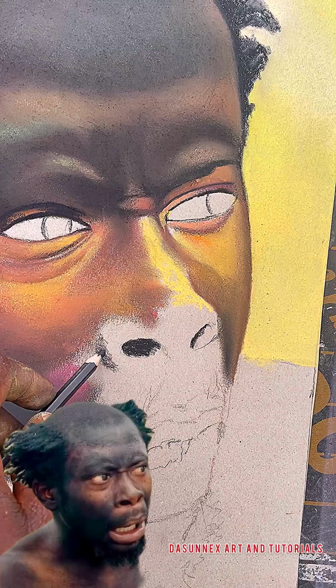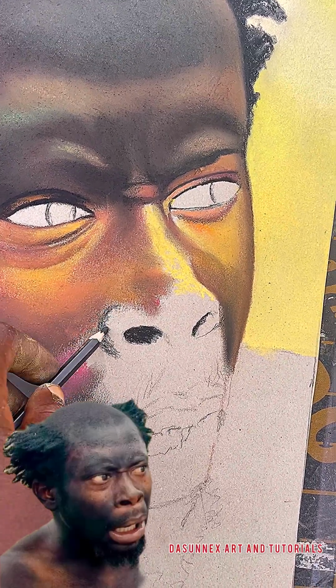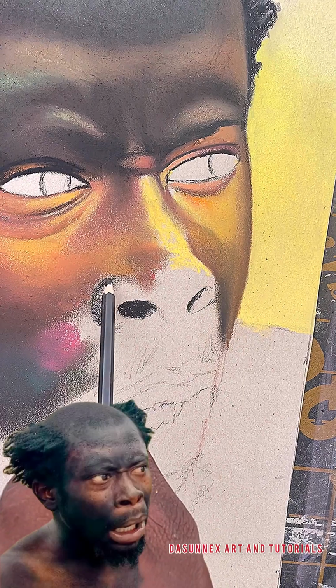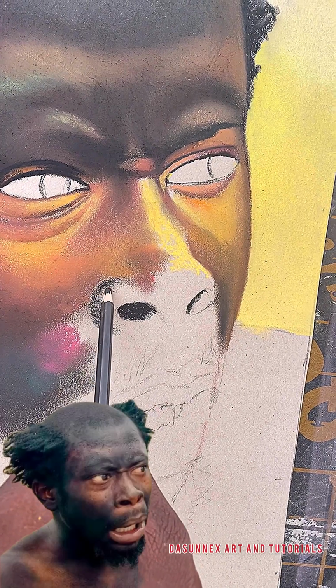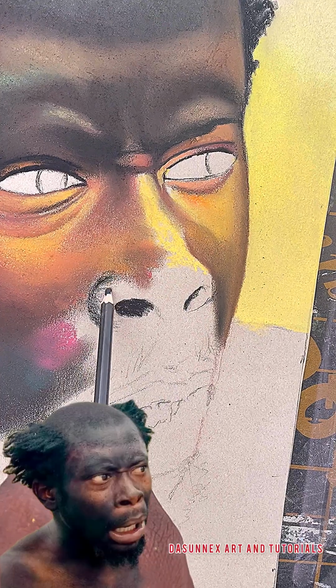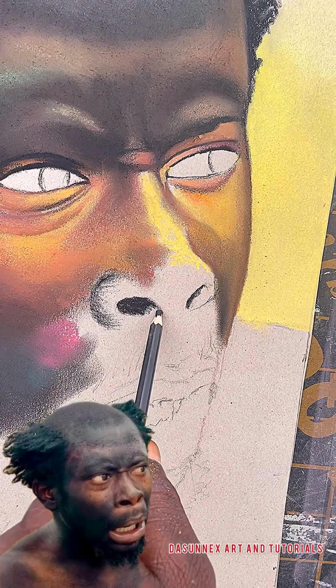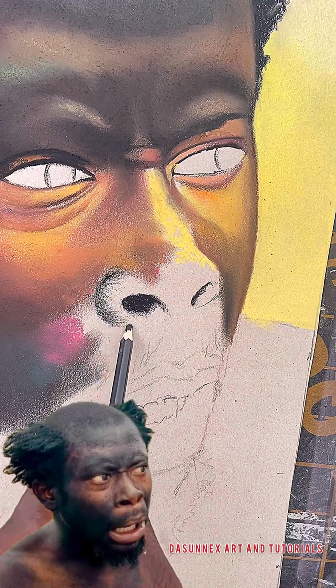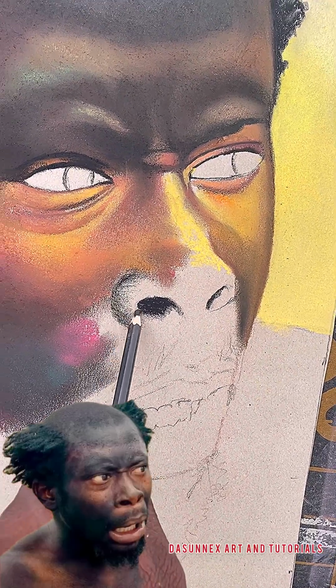So after sketching this picture using this reference picture, start sketching everything, start to put on the color, try to work on the resemblance and try to get the color effect. It was not really easy, but I really enjoy doing it though.